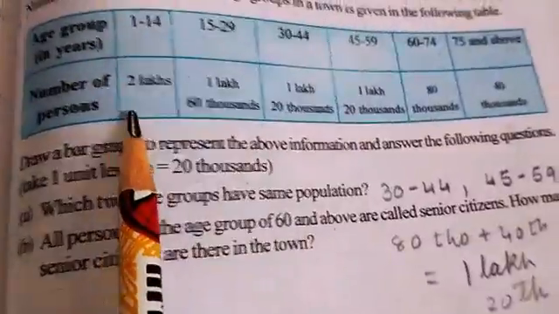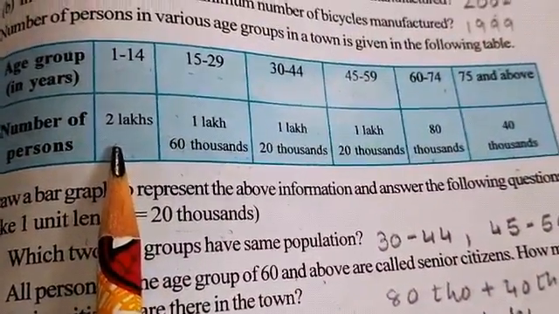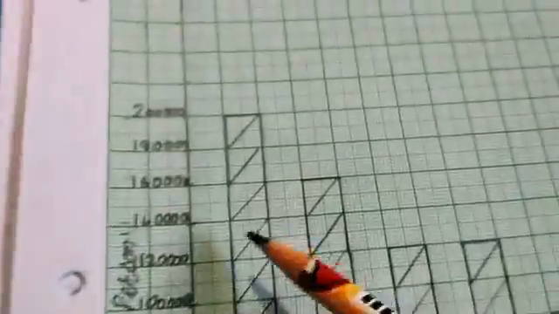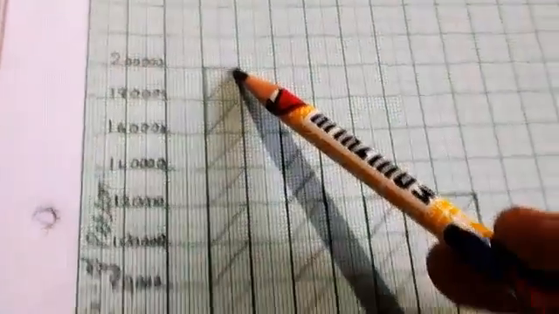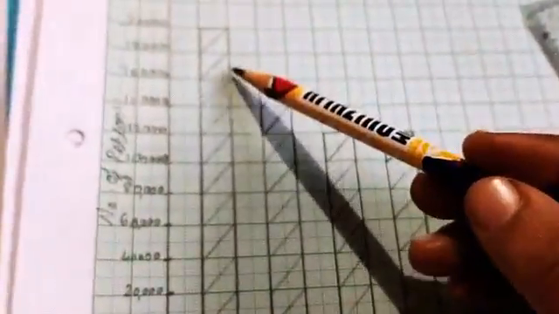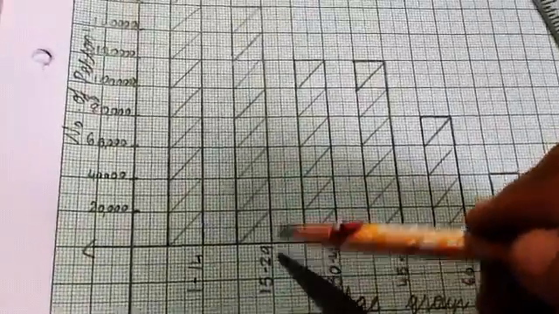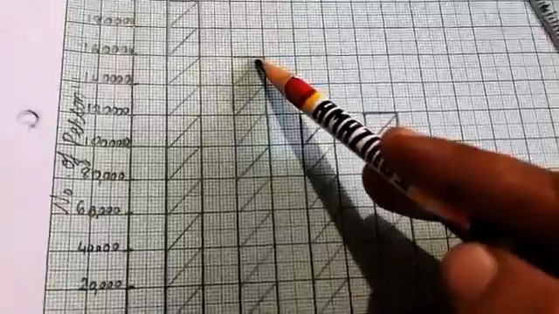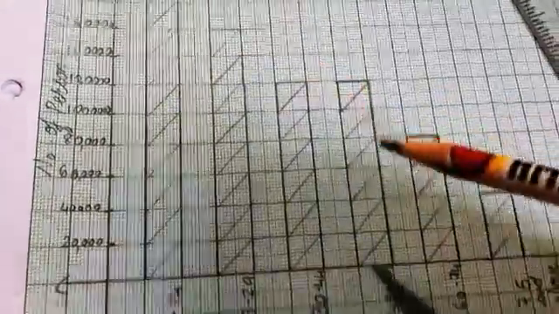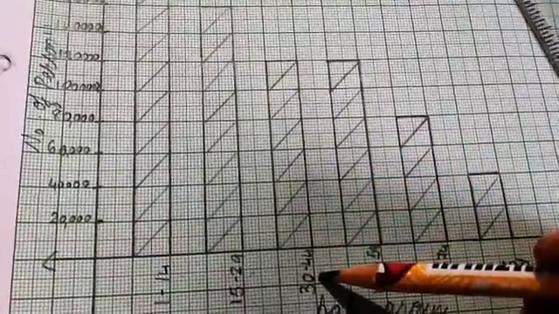And according to that you have to do for age group of 1 to 14, 2 lakh. So where is our 2 lakh? Here. So from down to up you do 2 lakh. Now 15 to 29 it is 1,60,000. So you do here 1,60,000. Here is 30 to 44.